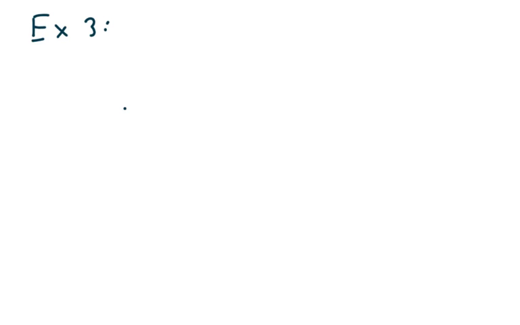So for example 3, suppose I had y equals theta squared sine 2 theta, and I want dy. So we have to apply the product rule.